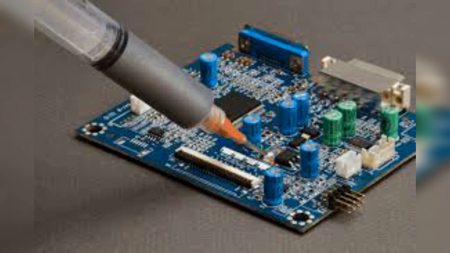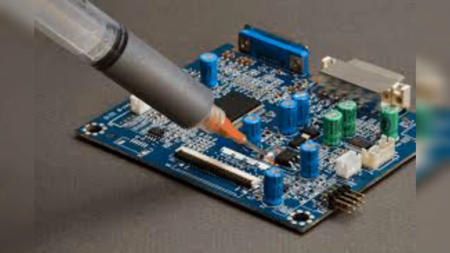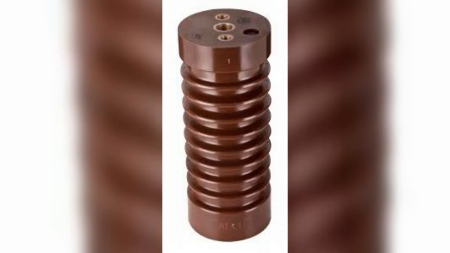Some people are wondering, where heavy temperature or heavy transmission lines are running, whether epoxy insulators are flammable or not flammable.